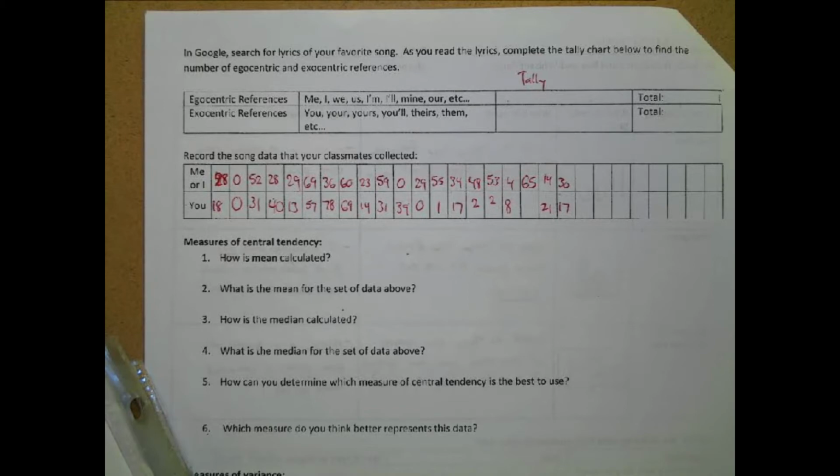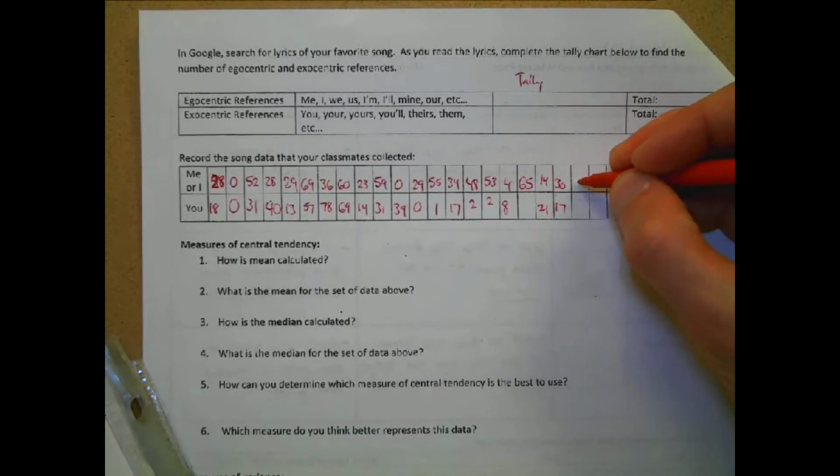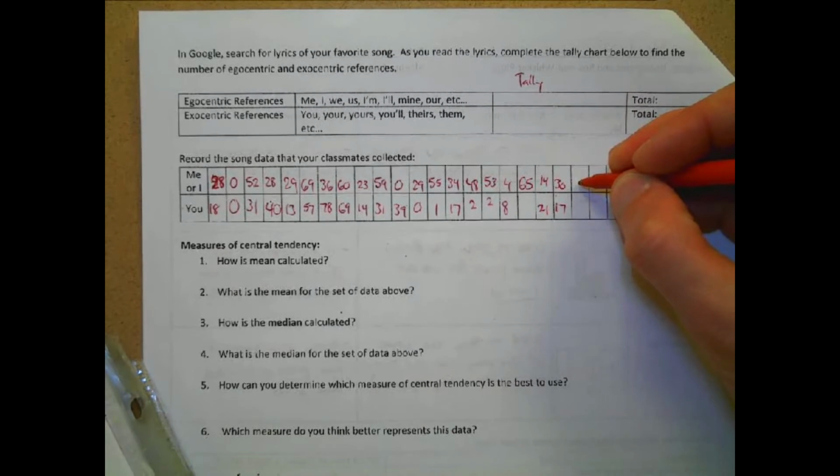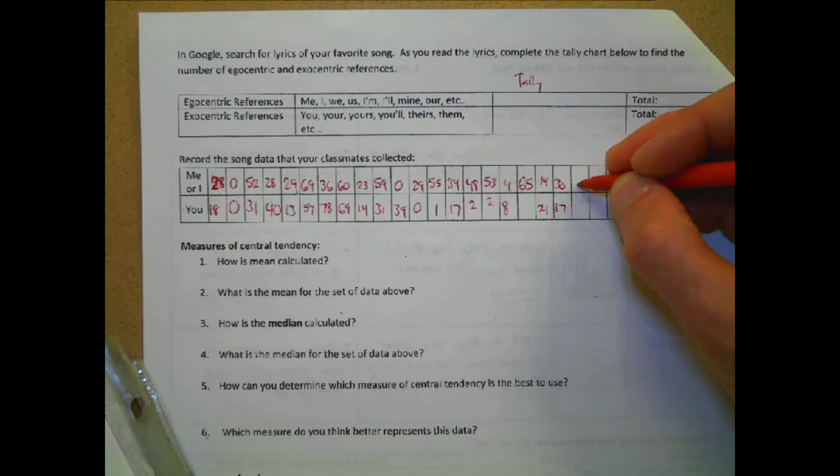Anyone else still counting besides Sky? Did you give up Sierra? Did you give up Kaylee? Okay. It's too much? All right. Fair enough. I think we have a good enough sample from here. Okay. Well, just give me what you think you got.